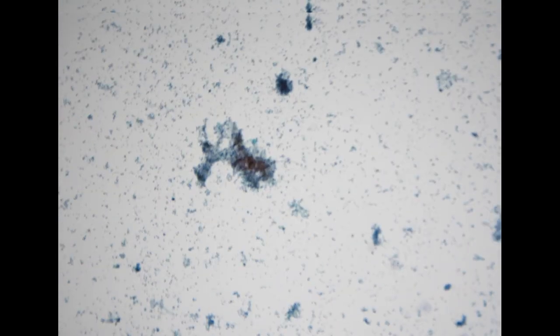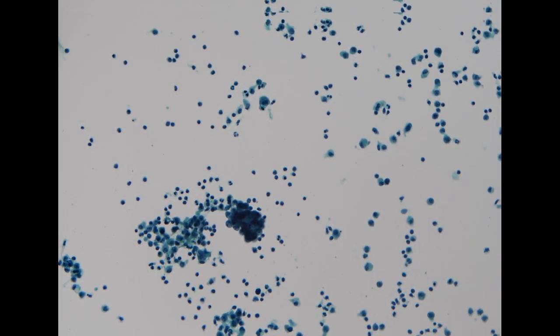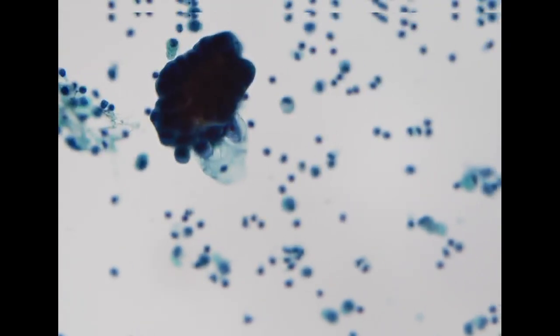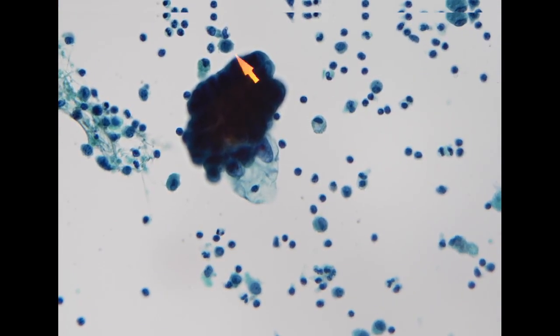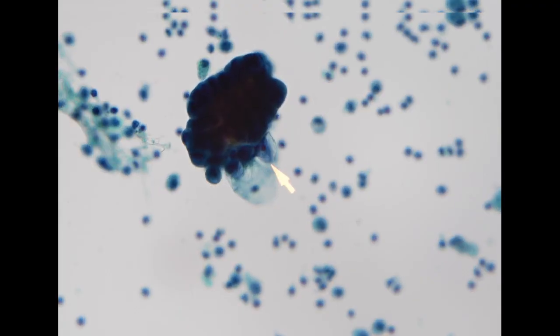So in the background, we see a lot of inflammatory cells and relatively scant cellular clusters. For this specimen, we only have a few clusters of cells showing striking nuclear atypia. Despite the scant clusters, I think this is definitely adenocarcinoma.